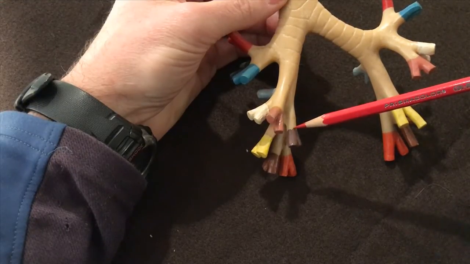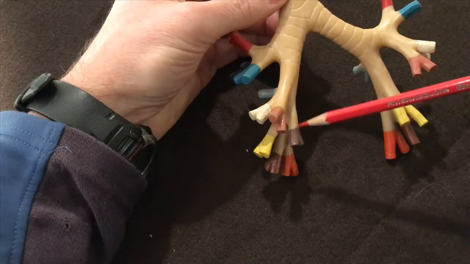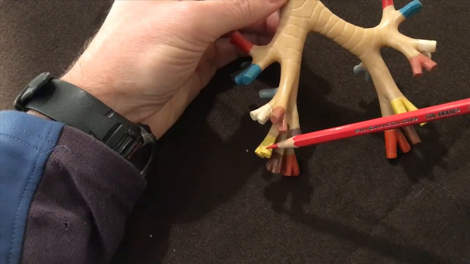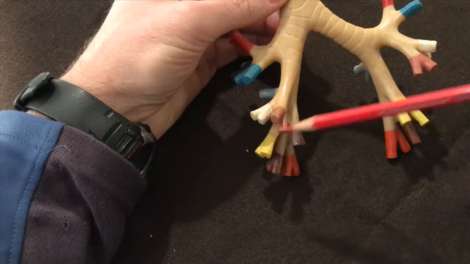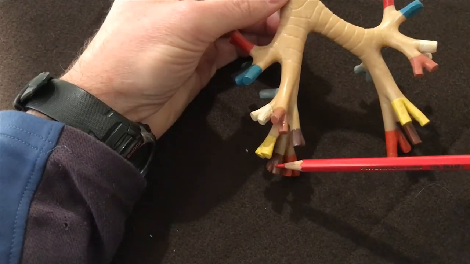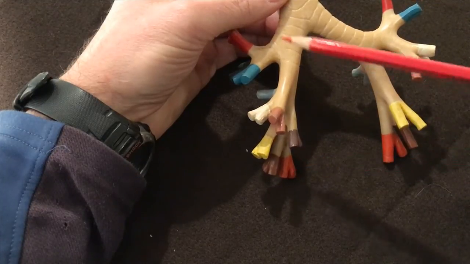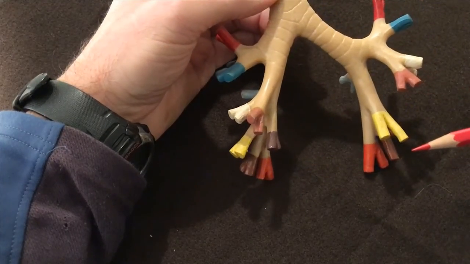The first one that I can recognize on a CT scan, and the first one that you can see here, is known as the medial basal segment, and that makes sense. It is indeed medial. The next one is the anterior basal segment right here. Then you've got the lateral basal segment right down here, and then the posterior basal segment right here. On the right side, you have a total of 10 segments.